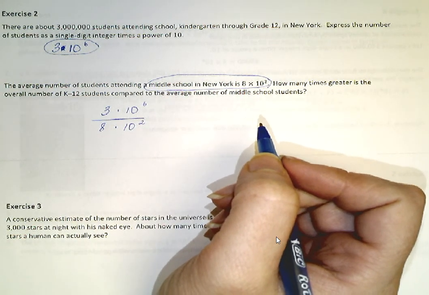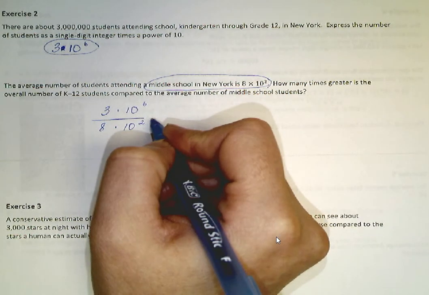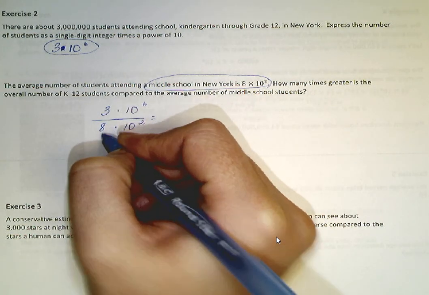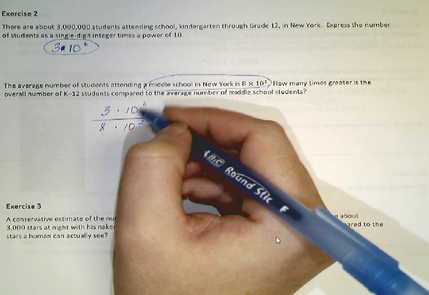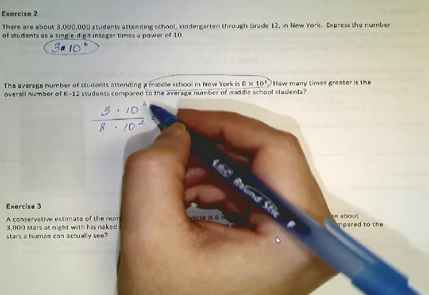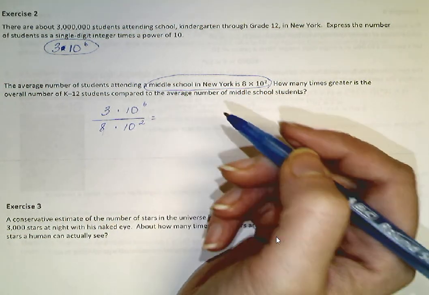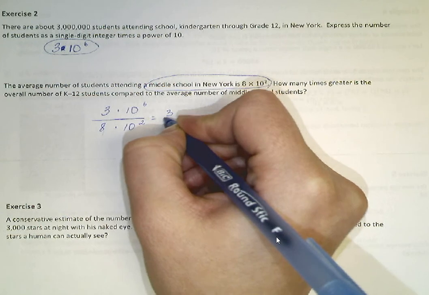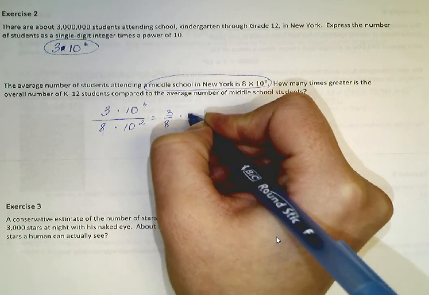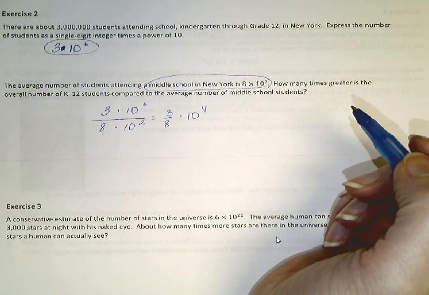This is a problem that we saw before when we learned about the rules of exponents. Here I have 3 eighths, and here I have the like bases with the powers that I'm subtracting, right? So I'll get 3 eighths times 10 to the 4th. Since I'm subtracting, I'm getting the 4th power.